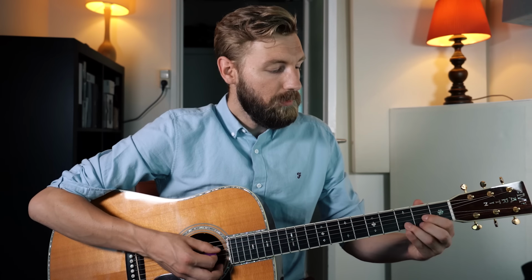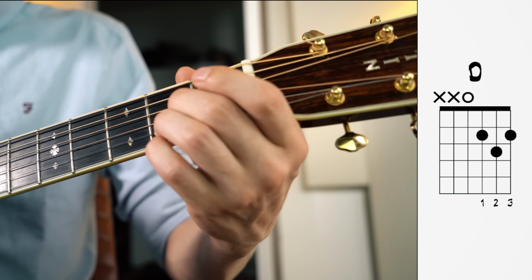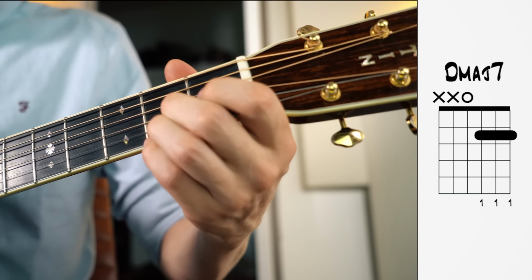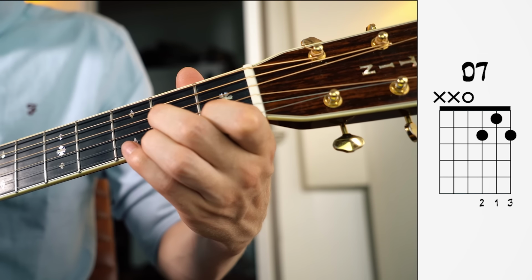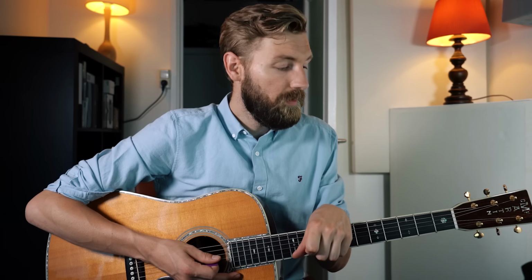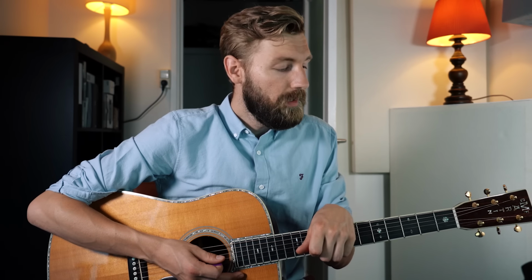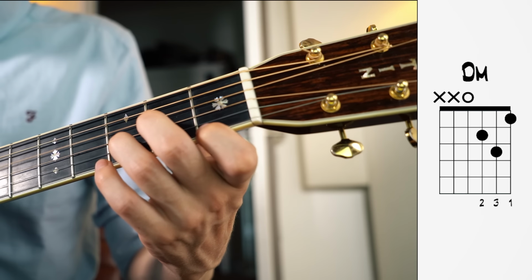I love it. So D, D major 7, D7. All three were major chords, but with different 7th notes. Alright, now let's go to the minor variations of those. So now we start on the D minor chord.